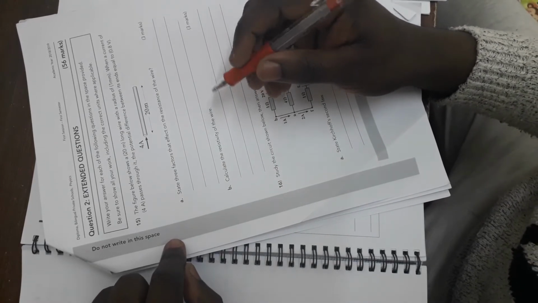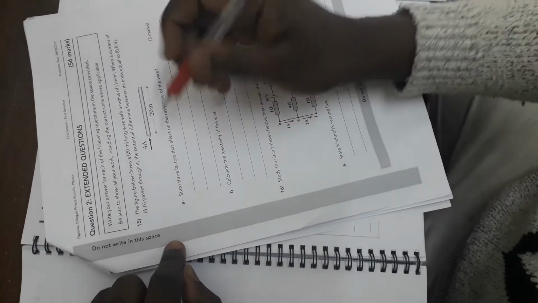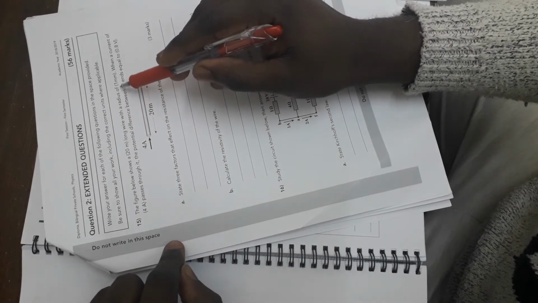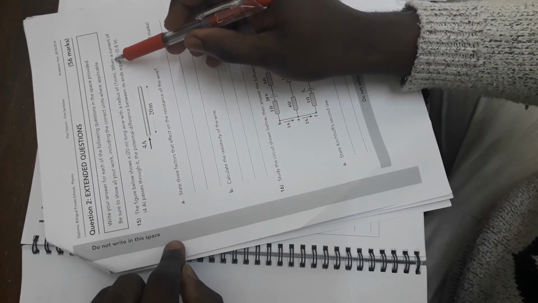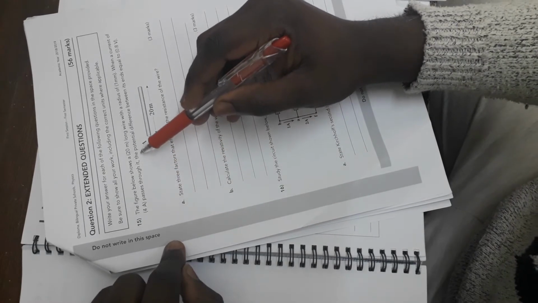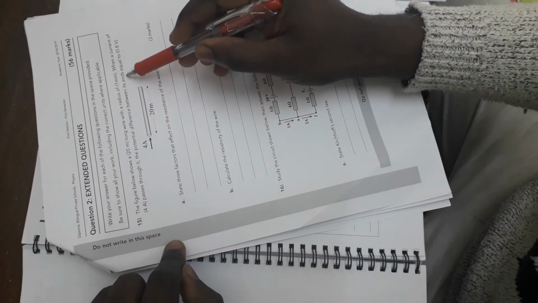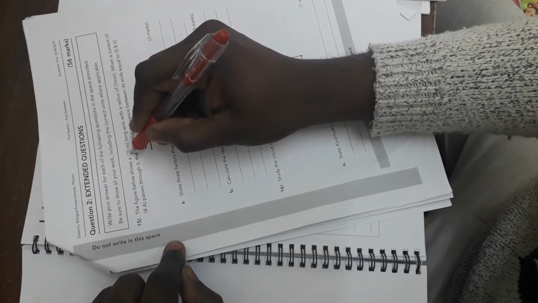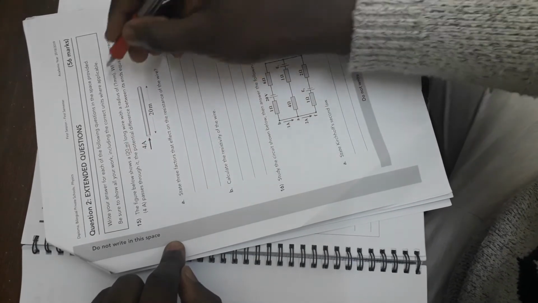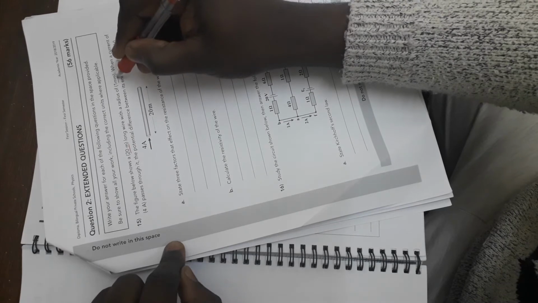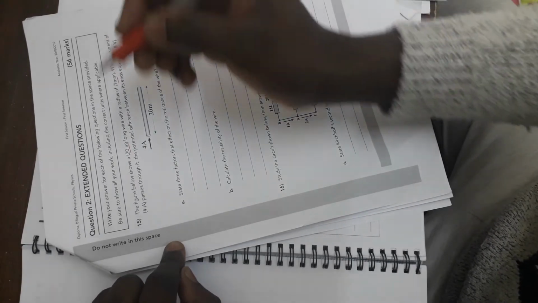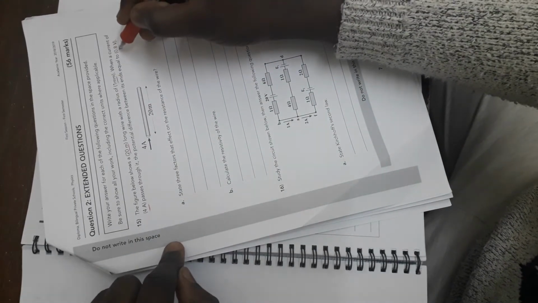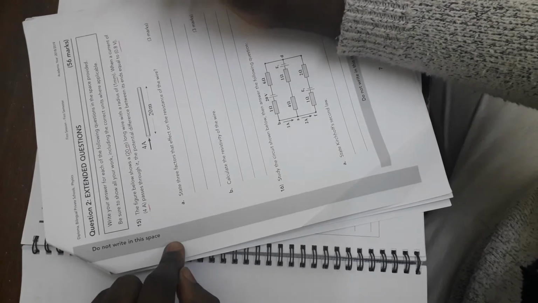So I'm on question number 15. The question reads: the figure below shows a 20-meter long wire with a radius of 1 millimeter. When a current of 4 ampere passes through it, the potential difference between its ends equals 0.8 volts. Now, the length of the wire is 20 meters, the radius of the wire is 1 millimeter, the current that flows through is 4 ampere, and finally, the potential difference across it is 0.8 volts.